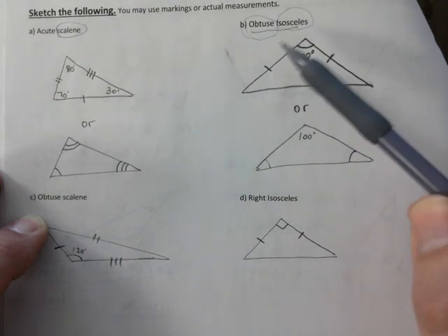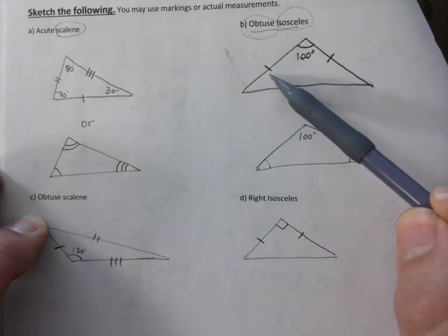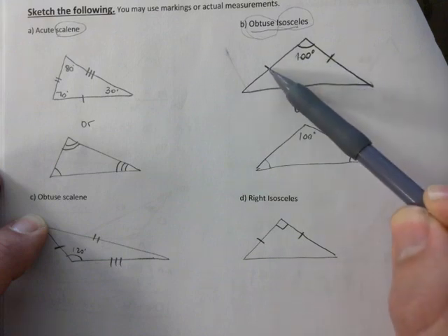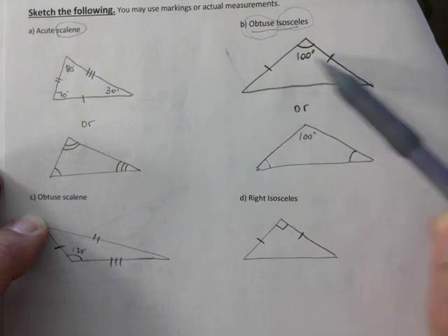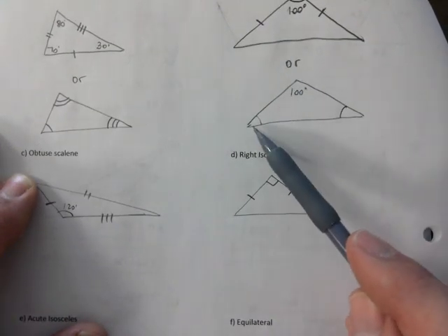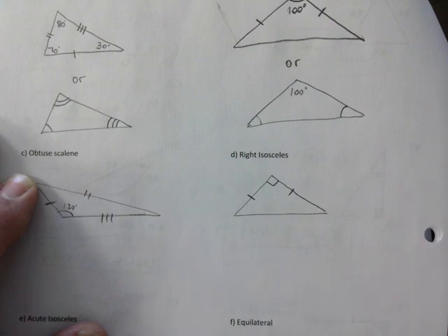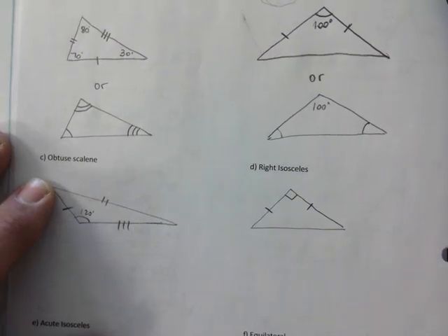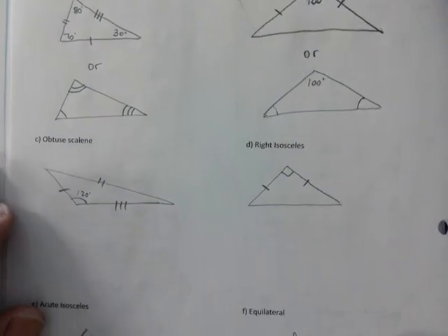And for the isosceles, you either use numbers or use markings. If two sides have the same marking, then I know this is an isosceles. Or if I have two angles that are congruent, that tells me the same story. If you want to say 10 centimeters, 10 centimeters, or whatever, that's fine. That works too. You just have to be creative there.